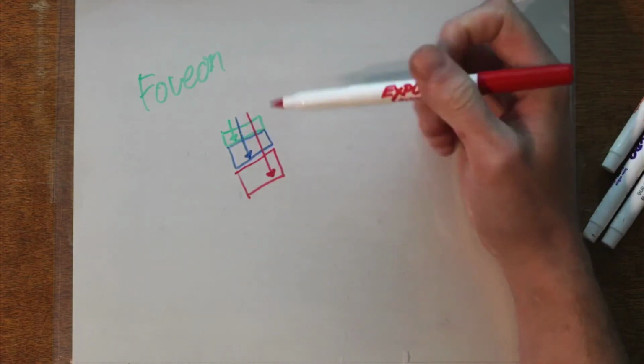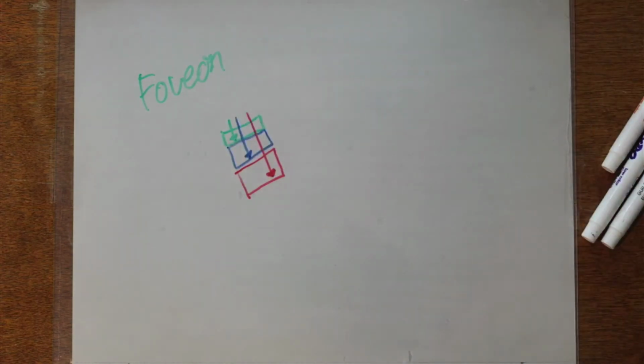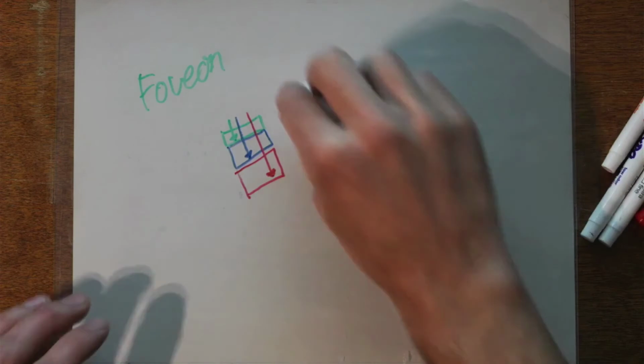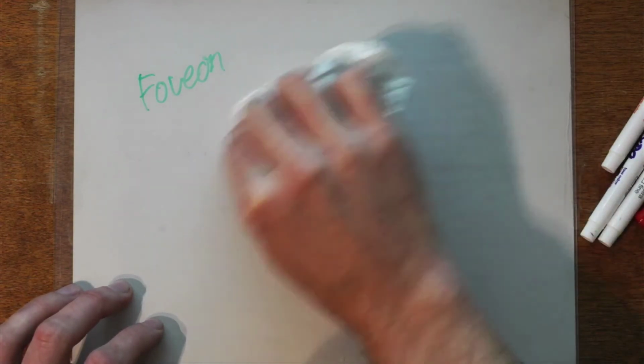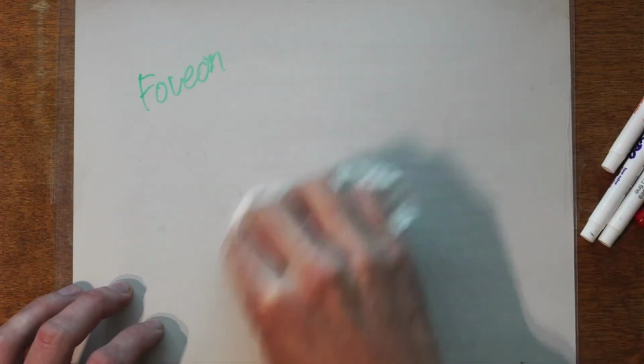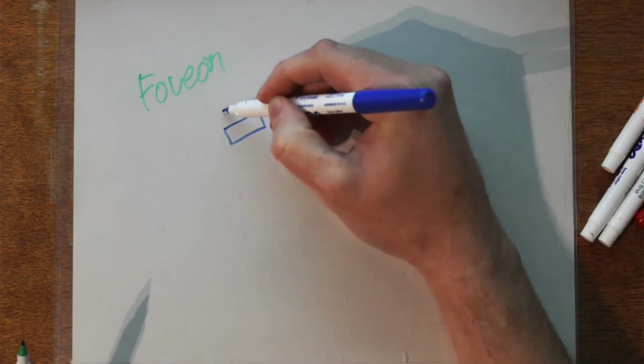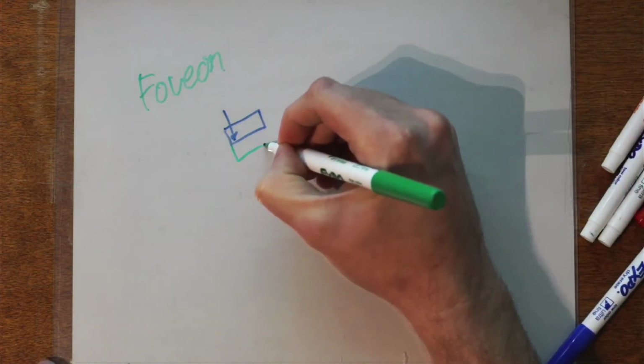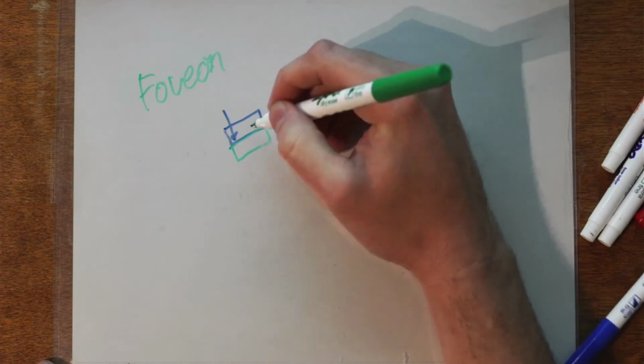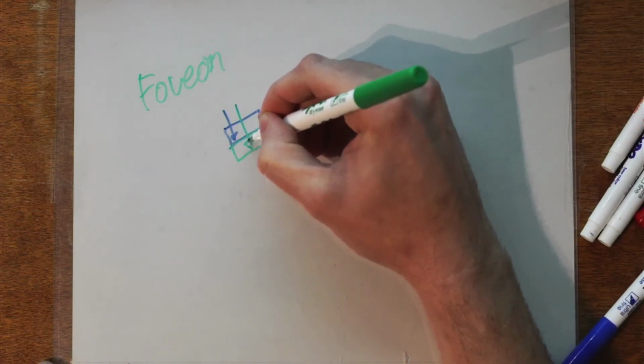Actually, you know what, this is backwards, and I know why it's backwards, because we remember our basic physics. The blue is going to be first, because it's the most energetic, and it's easiest to trap. Green is going to be second, because it is slightly less energetic than blue, but more energetic than red.